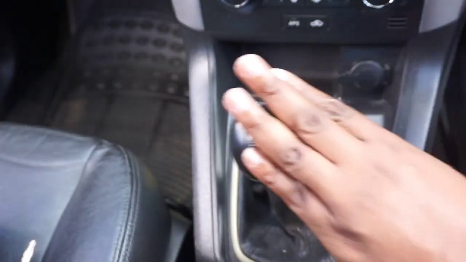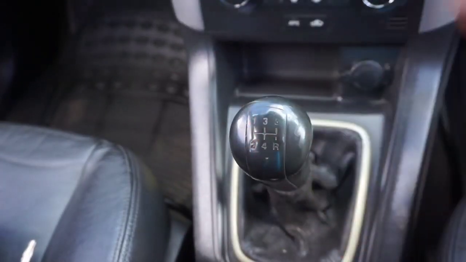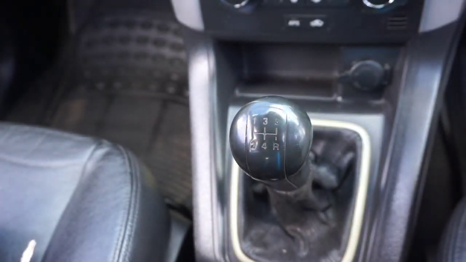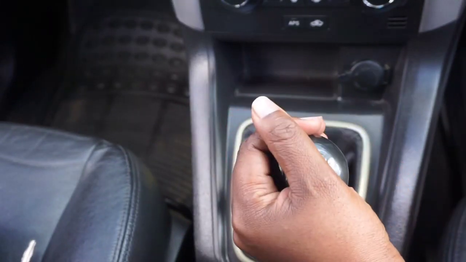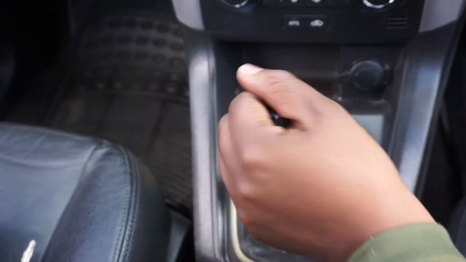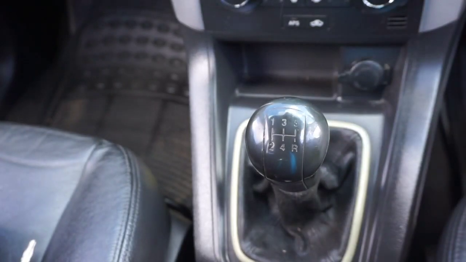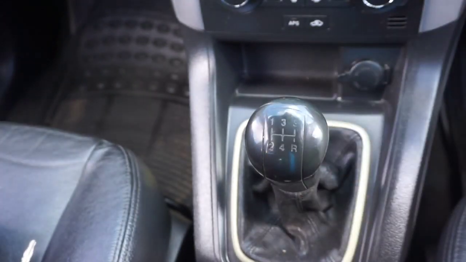So number 1 and number 2, they are the gears that make your car move. Number 3 for climbing up mountains. Number 5 is the traveling gear. When we are on the N1, now we are going to Limpopo. We've changed all the gears. Number 5 is the traveling gear, the one that makes you go up to 220.